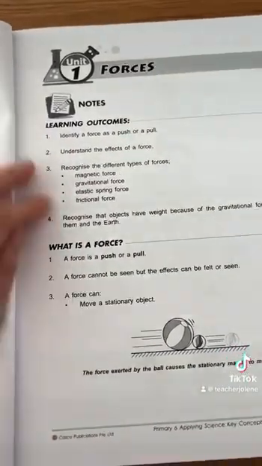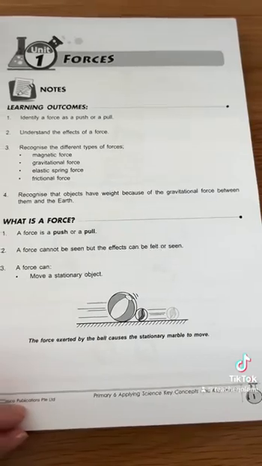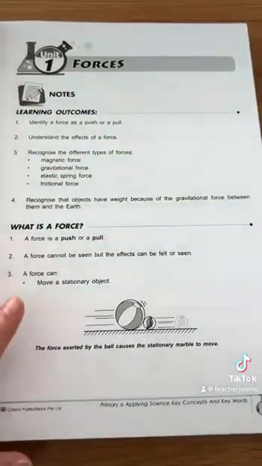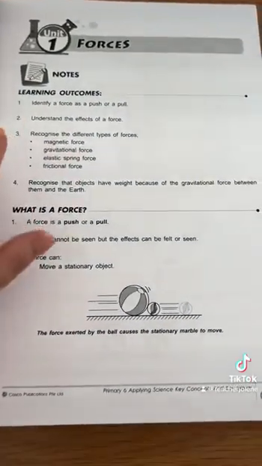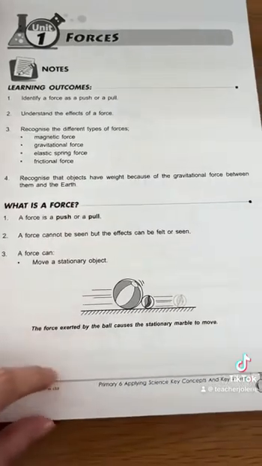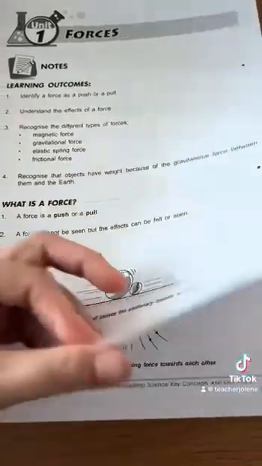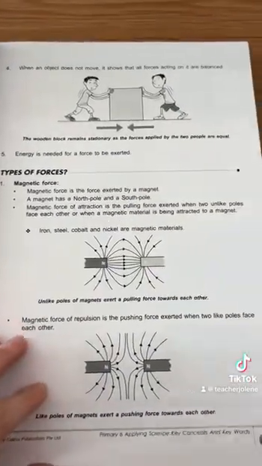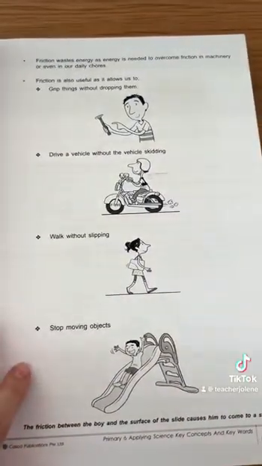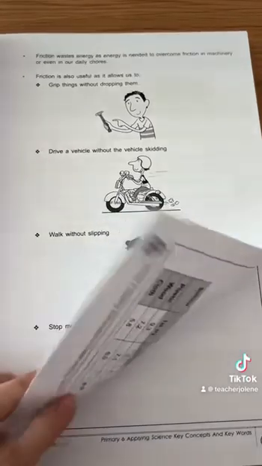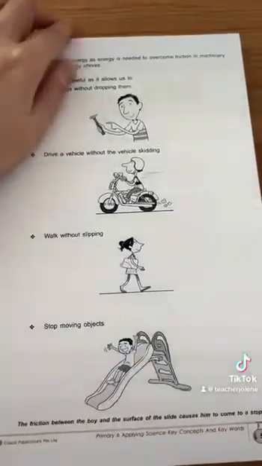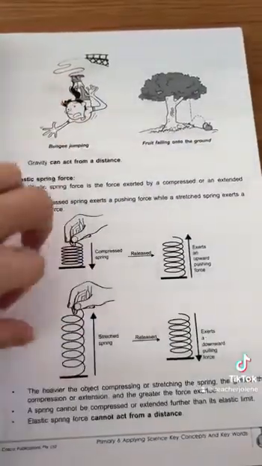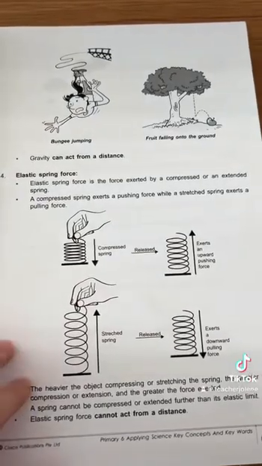So far so good. The notes here are black and white, and they state very clearly the learning outcome, and they have examples. When I was looking through the notes, honestly, it covers the basic concepts of the chapters, and it even gives some examples so that the children can connect to real life.